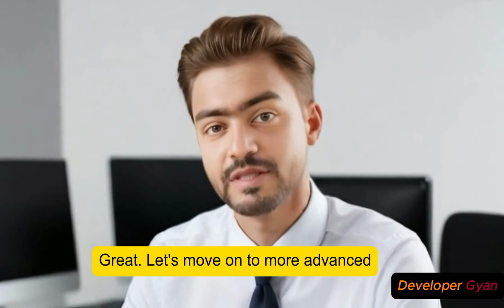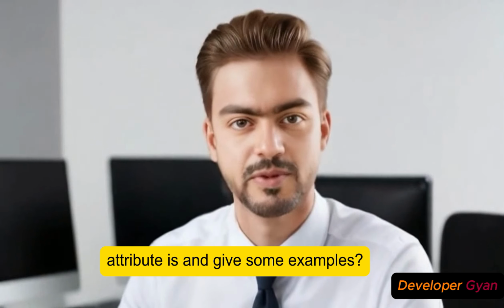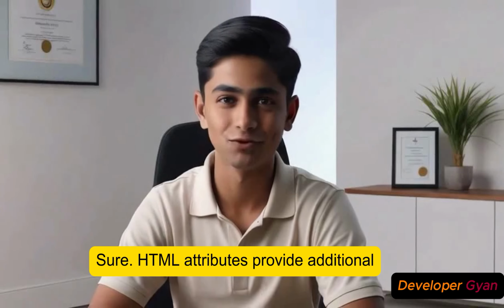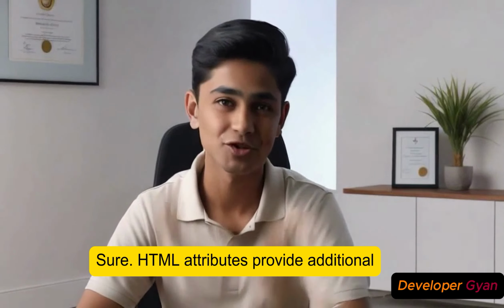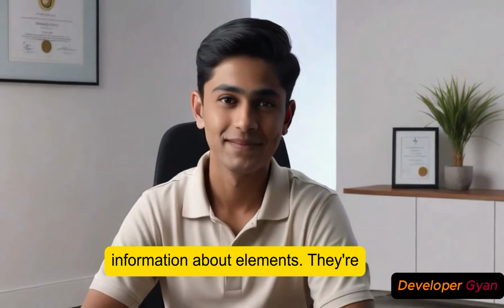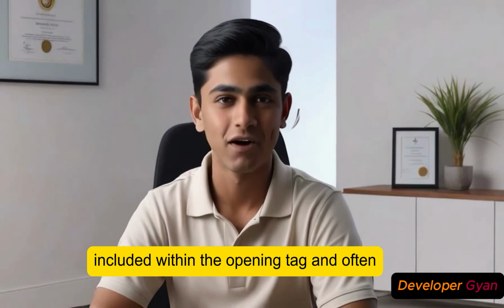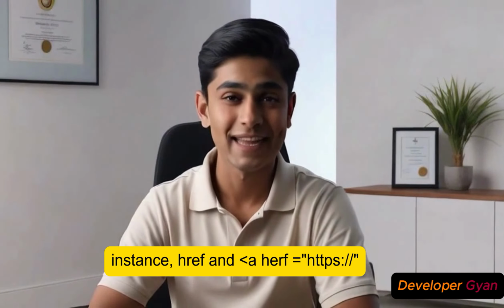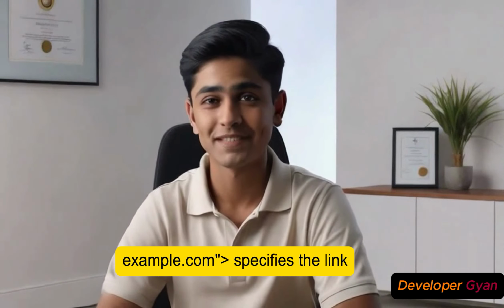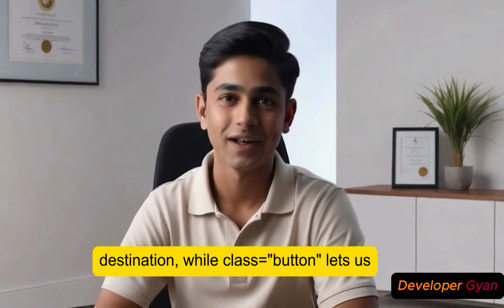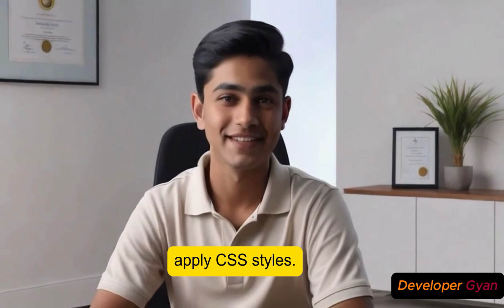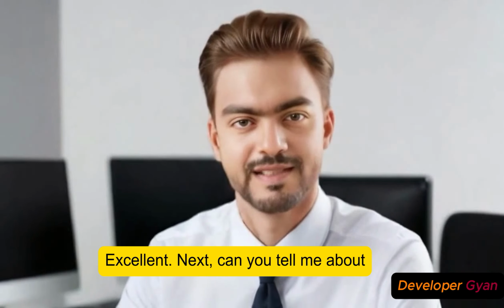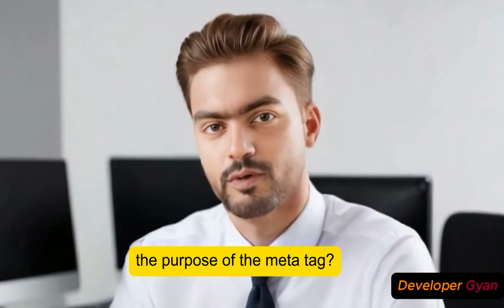Can you explain what an HTML attribute is and give some examples? Sure, HTML attributes provide additional information about elements. They're included within the opening tag and often follow a name=value format. For instance, href in <a href="example.com"> specifies the link destination, while class="button" lets us apply CSS styles. Excellent. Next, can you tell me about the purpose of the meta tag?